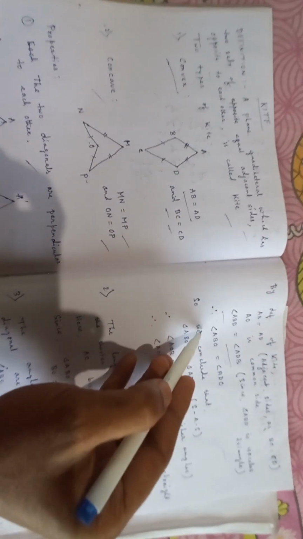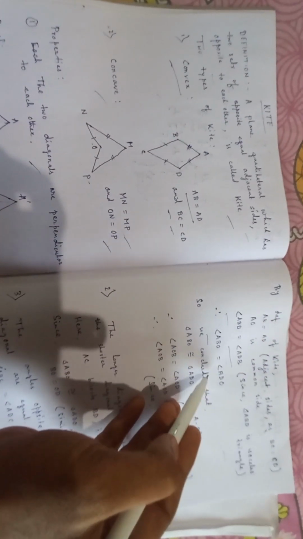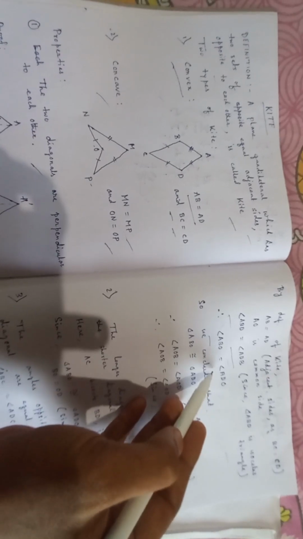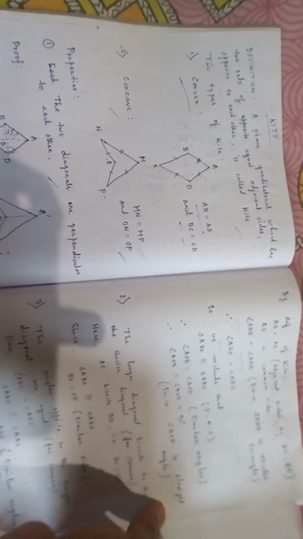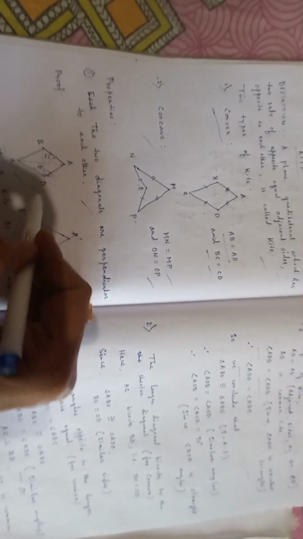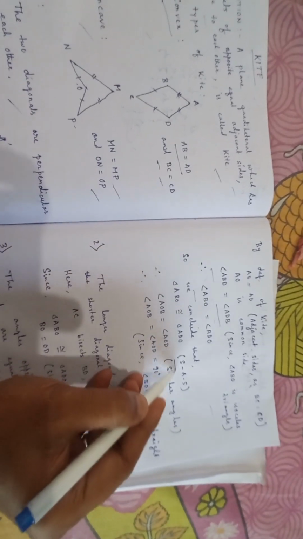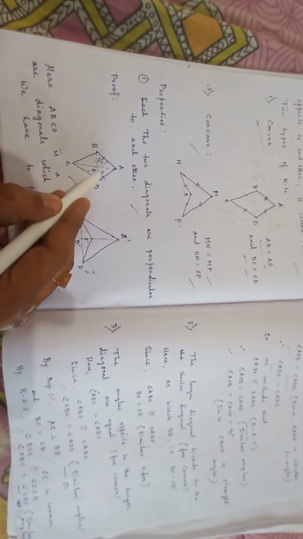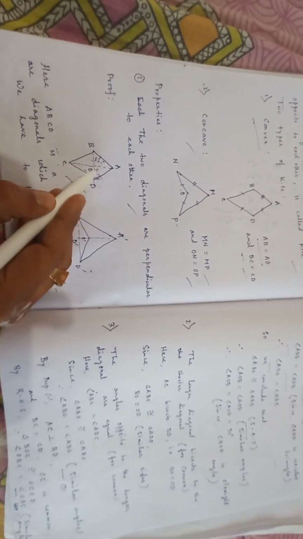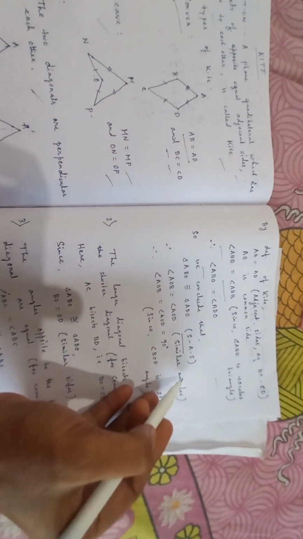So we can now write angle ABO is equal to angle ADO. So by the SAS principle we can write that triangle ABO and triangle ADO are both congruent by the SAS law.